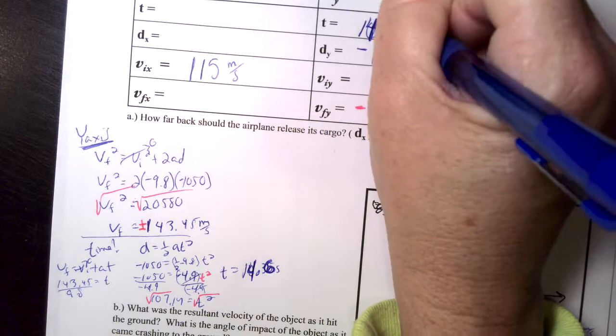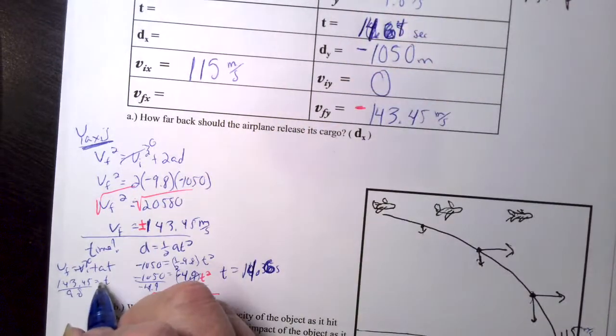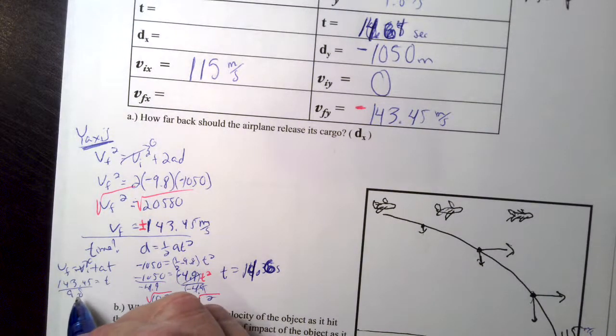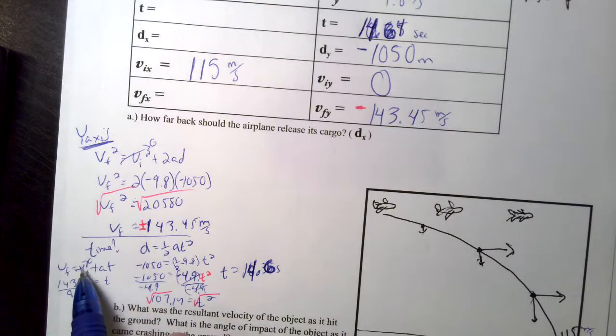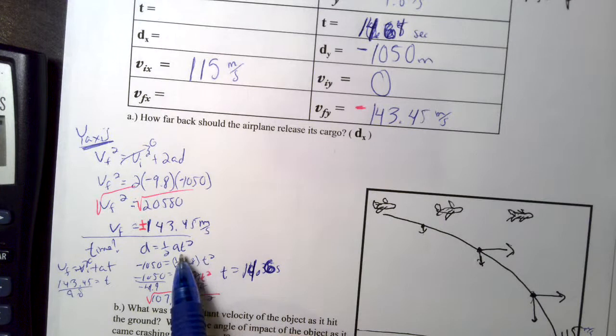14.64. How did I know? Because when I did it the other way, I didn't get the time the same. I was like, what the heck? I did the other way, V final plus AT.